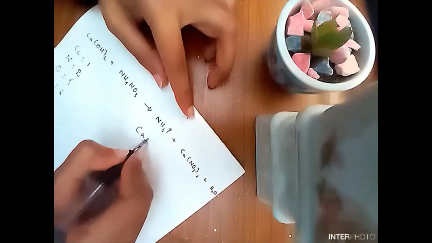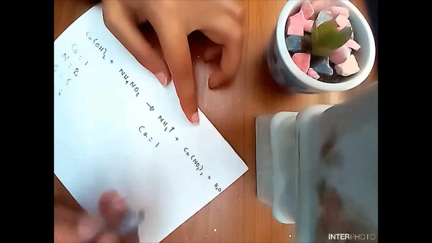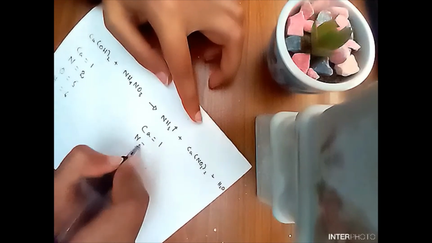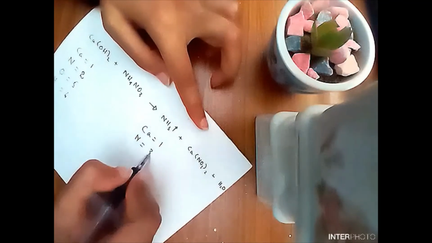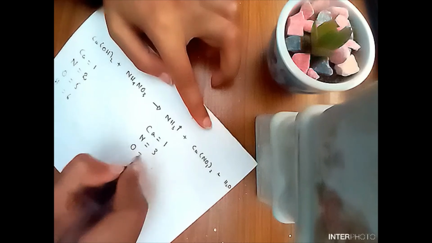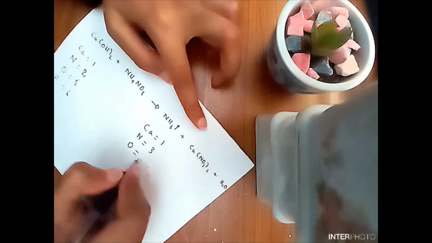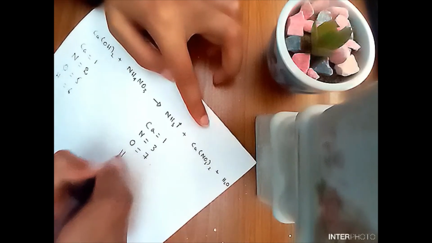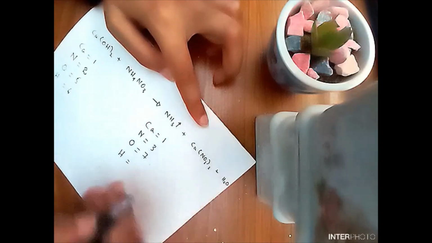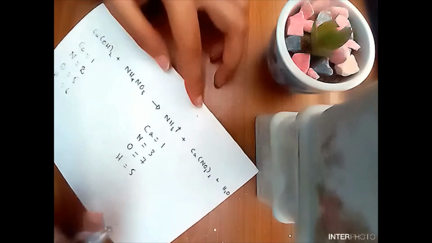And on this side there is also only a single calcium, 2 and 1, 3 nitrogen, and 3 2s are 6 and 1, 7 oxygens, and 3 and 2, 5 hydrogens.